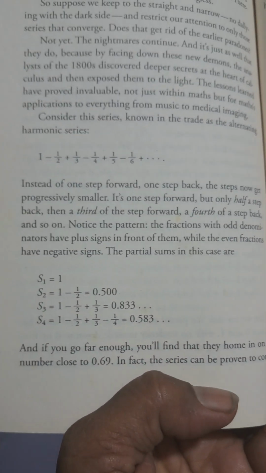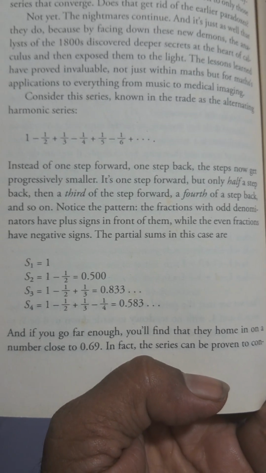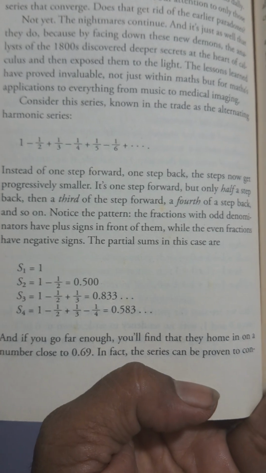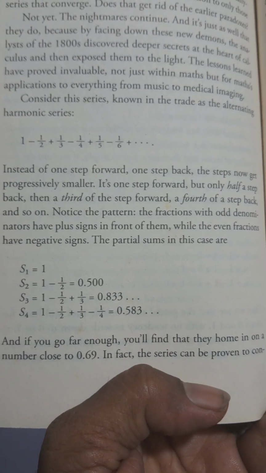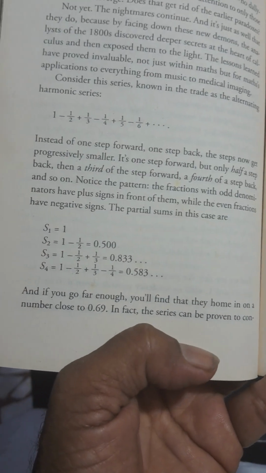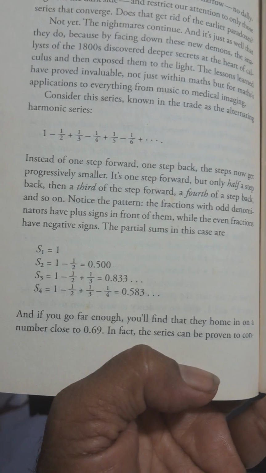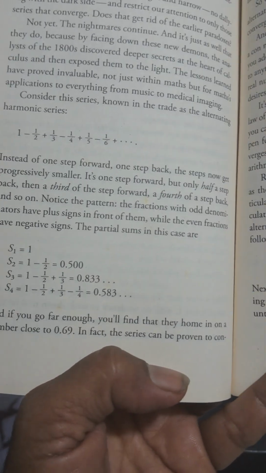Notice the pattern. The fractions with odd denominators have a plus sign in front of them, while the even fractions have a negative sign. The partial sums in this case are 1.0, 0.5, and so on. So now if you go far enough, you will find that they home in on a number close to 0.7. There is a concept of convergence. It goes up and down.